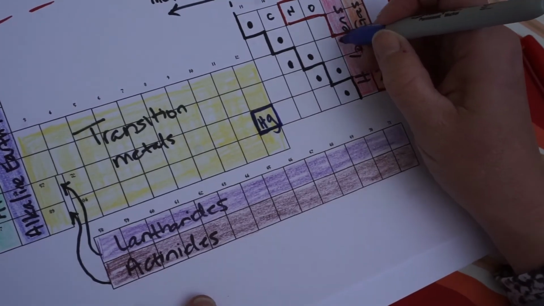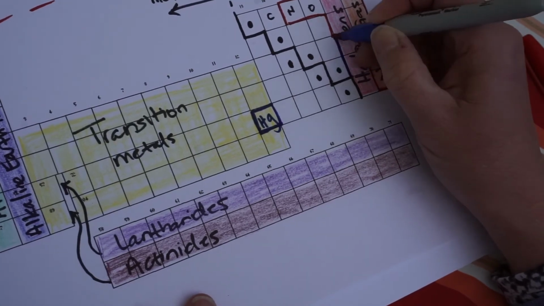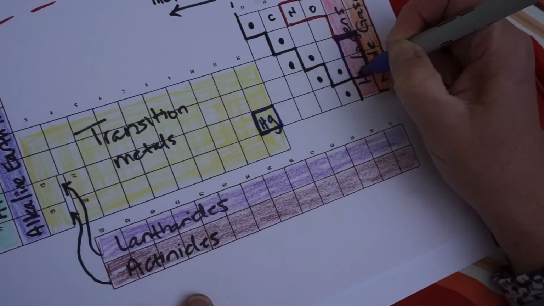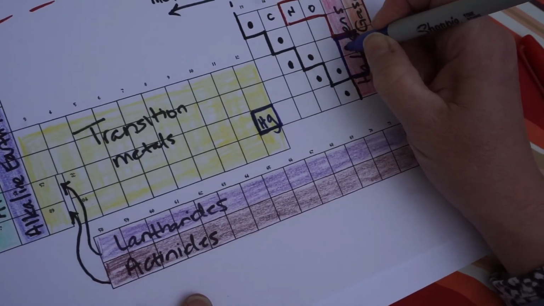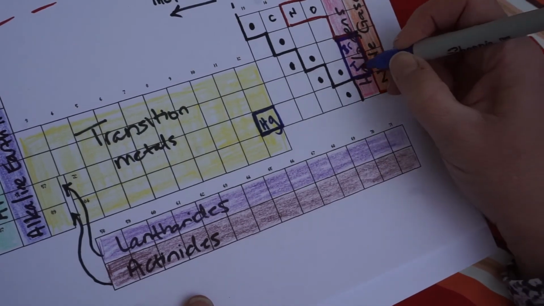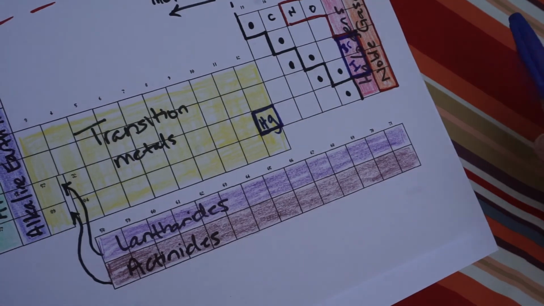The other 2 liquids are over here. We have both bromine and iodine, and they are halogens. I'm just going to write a little Br and a little I. Those are the liquids at room temperature, heavier halogens.